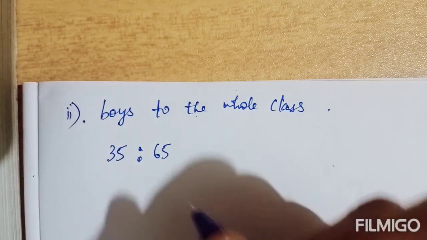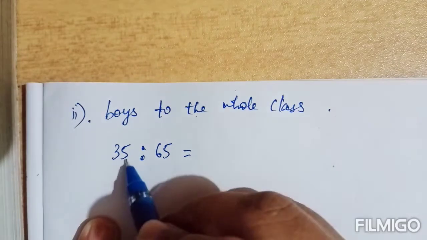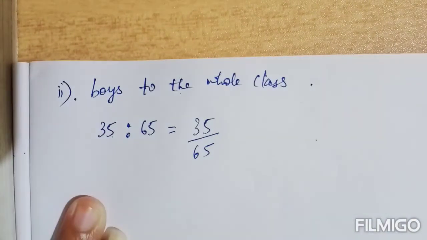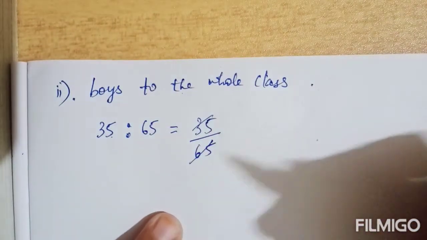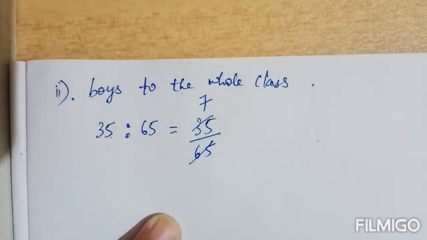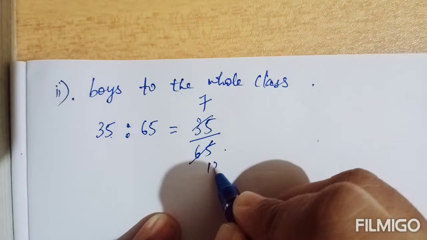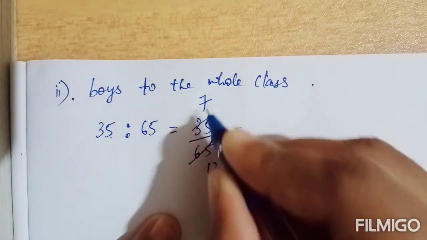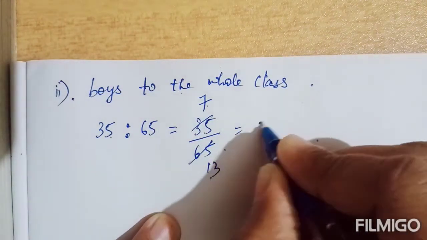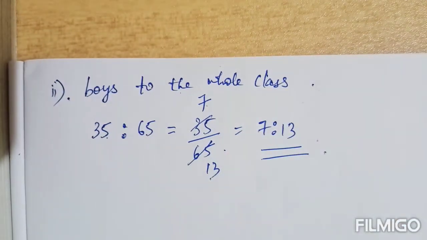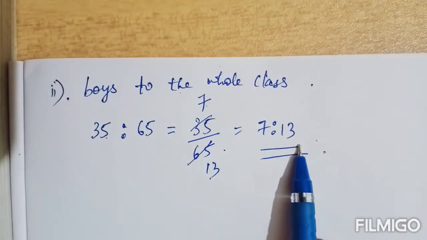So 35 is to 65 ratio. We can write it as 35 by 65. Okay, both will go in 5. Here 7 you will get. Now 65 divided by 5, what will you get? It is 13. Okay, so 7 by 13. 7 by 13 we can write as 7 is to 13. So the ratio of the number of boys to the whole class is 7 is to 13.